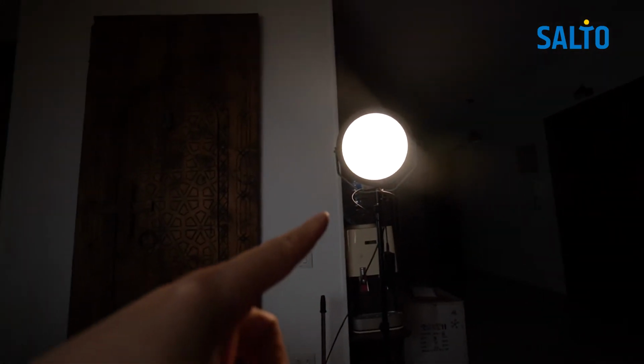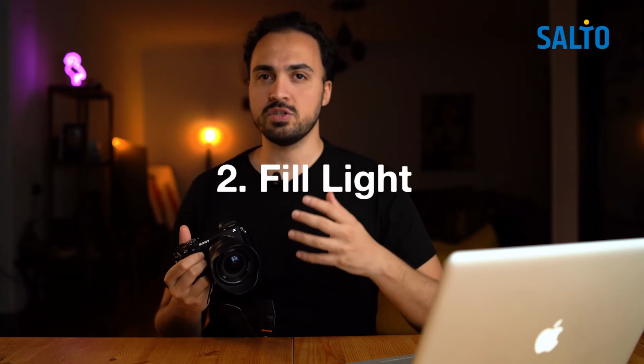Also, I use a second light source, which is a fill light. I mainly use it because there's a light coming from this side. This side might be a little bit darker, so the fill light just fills the shadows on my face and makes the subject look brighter.